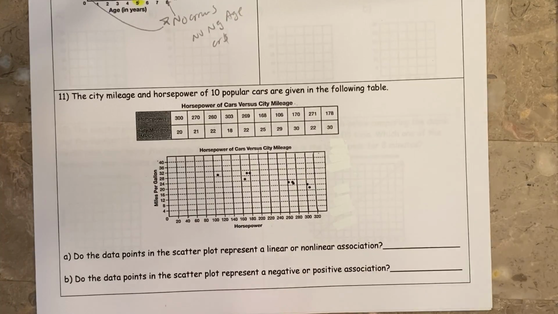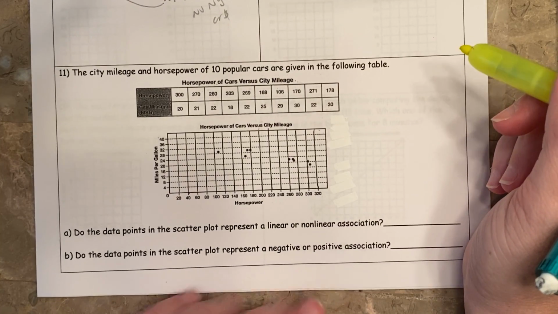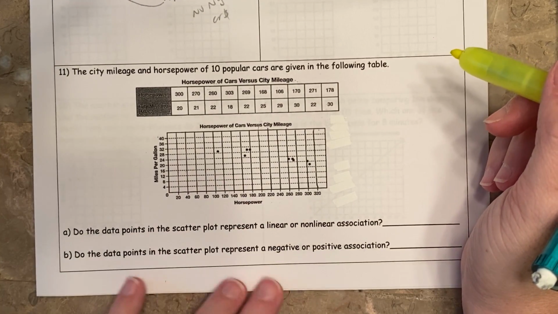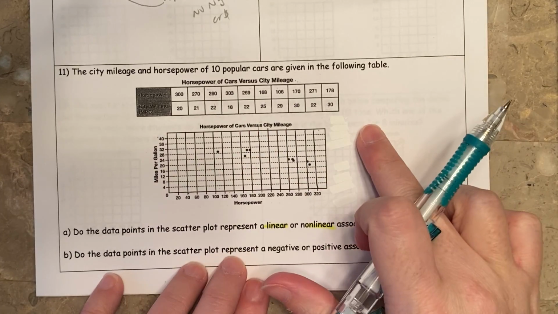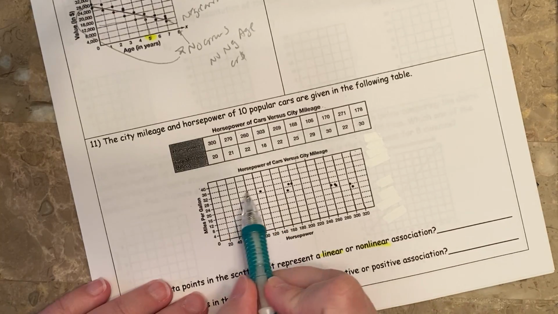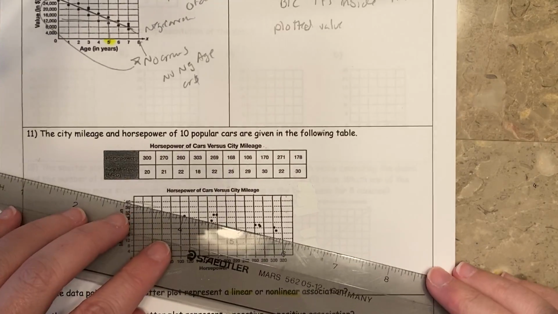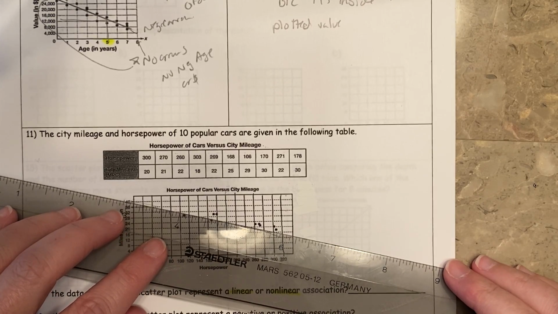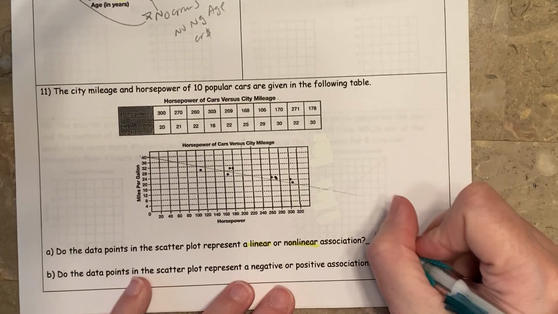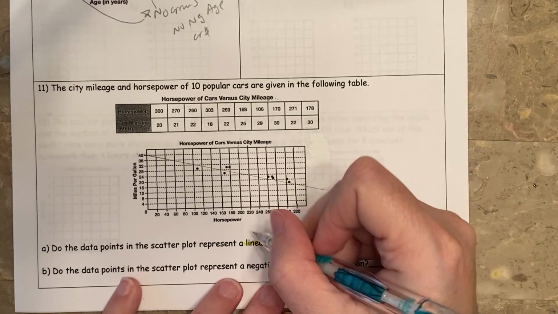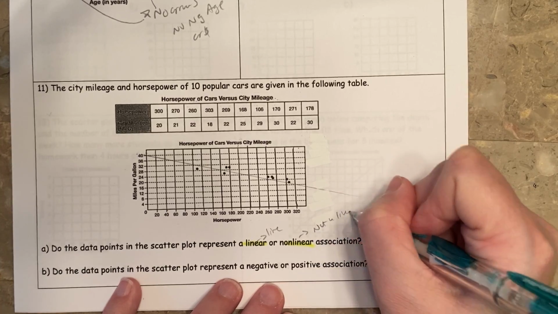All right, number 11. The city mileage and horsepower of 10 popular cars are given in the following table. Do the data points represent linear or nonlinear? So I don't really see a curve at all. I definitely see a line. Let me try to use this. Definitely see something that looks more like this, I guess. So I would definitely say linear. Remember, linear means line, not linear means not a line.